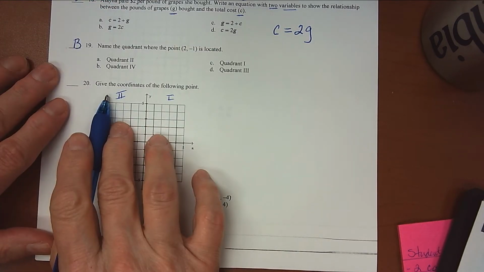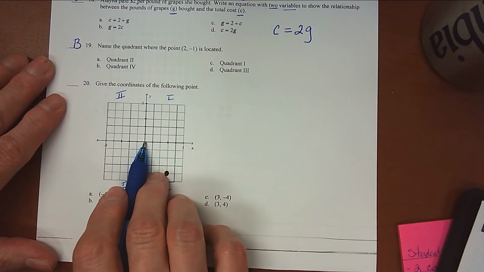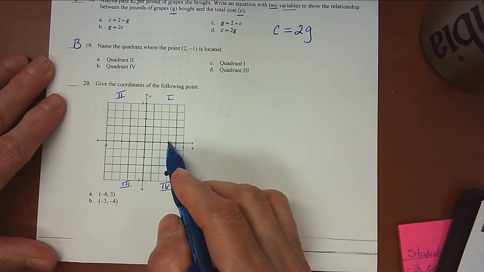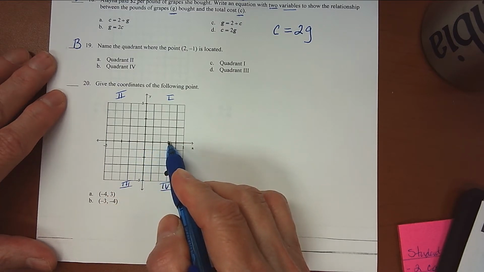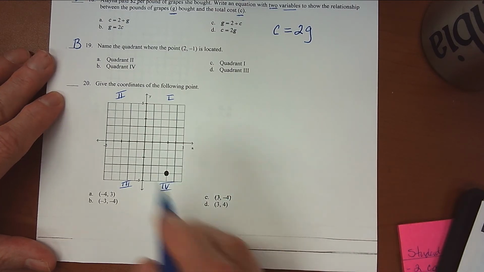This one says, number 20, give the coordinates of the following point. So we're going to go from the origin (0, 0) over 1, 2, 3. So our first coordinate will be 3, and down 1, 2, 3, 4. So our second coordinate will be -4. So we're looking for (3, -4), and that's at C.